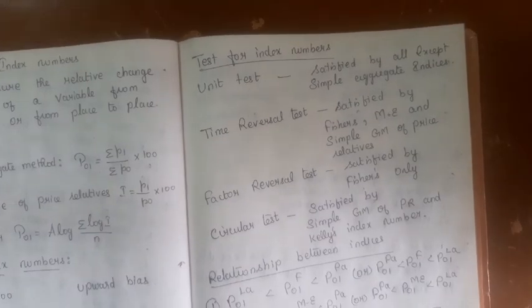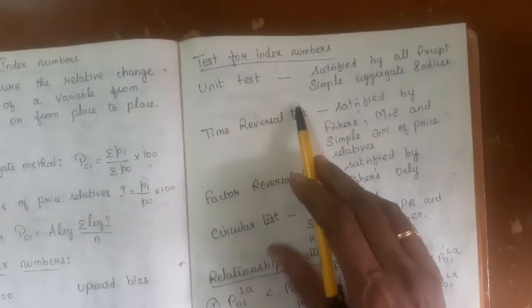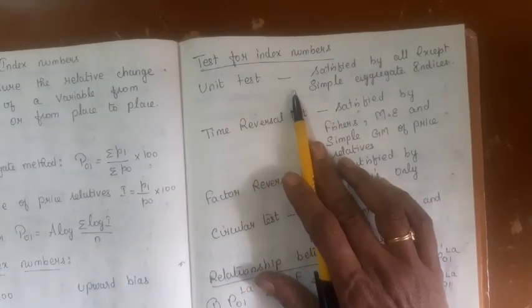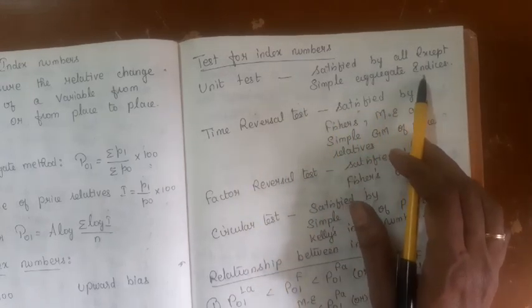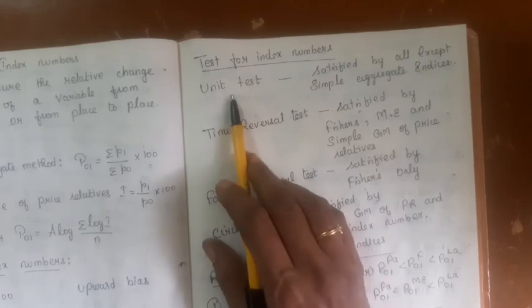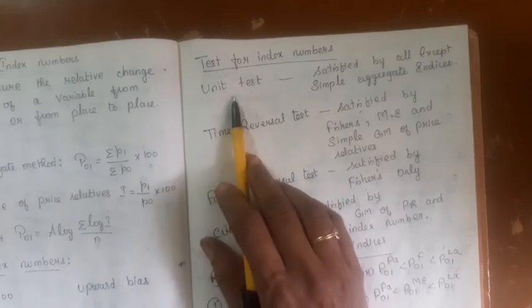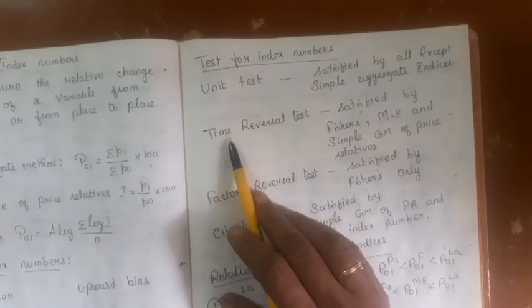Okay. Next, the tests for index numbers. The unit test is satisfied by all index numbers except the simple aggregate method. This test says that the index number should be independent of the unit in which the data is expressed.